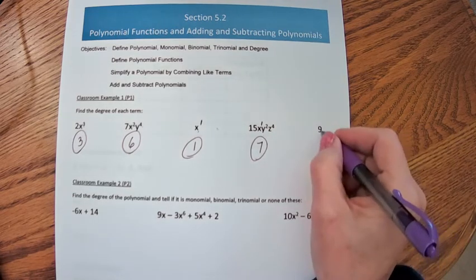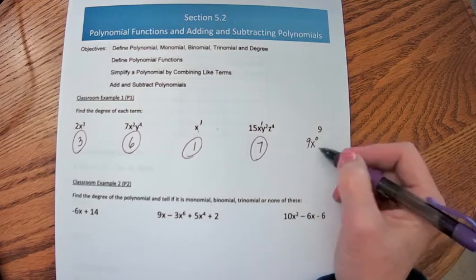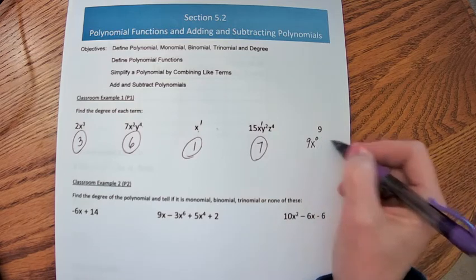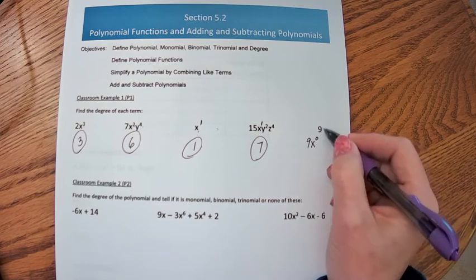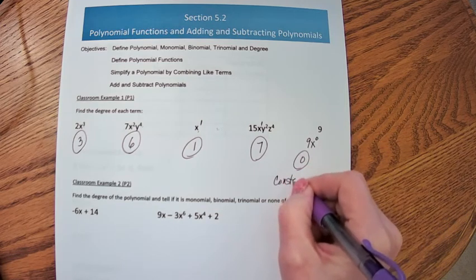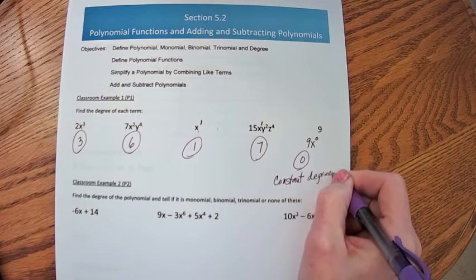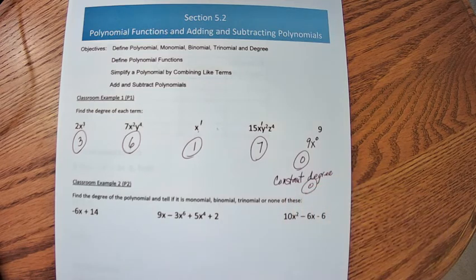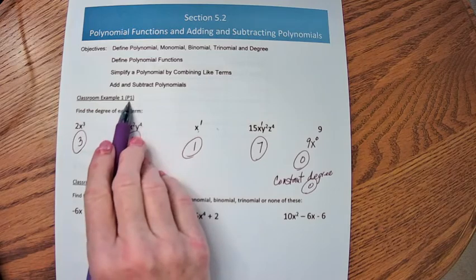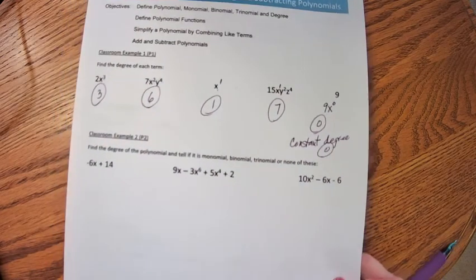And then how about a constant? This was like 9 times x to the 0. Remember, anything to the 0 power is 1. A constant is degree 0. The exponent is raised to the 0 power. So why don't you try practice 1 and go ahead and find the degrees of individual terms.